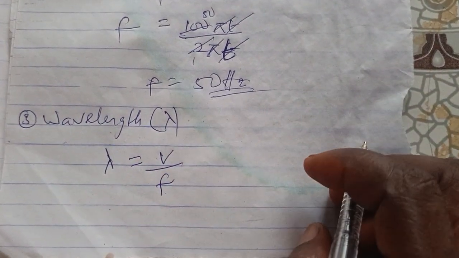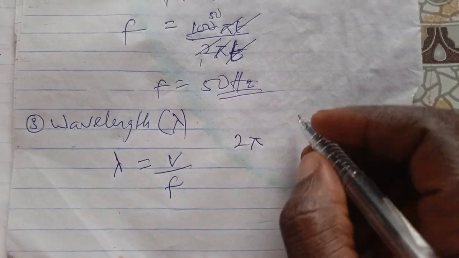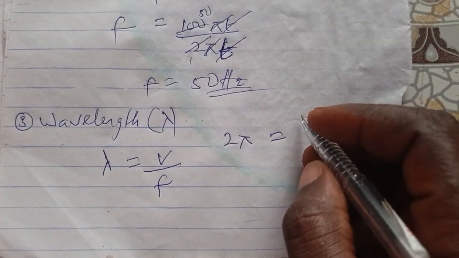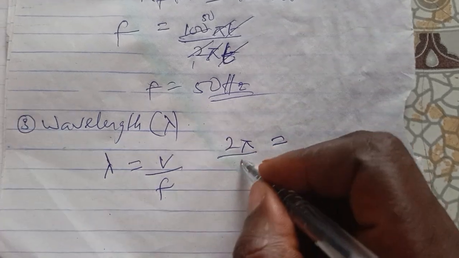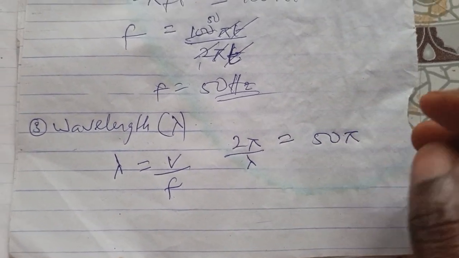But from our equation, we say that 2π over lambda is equal to 50π.